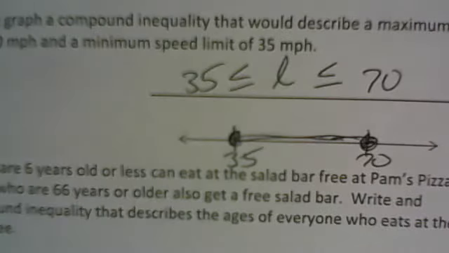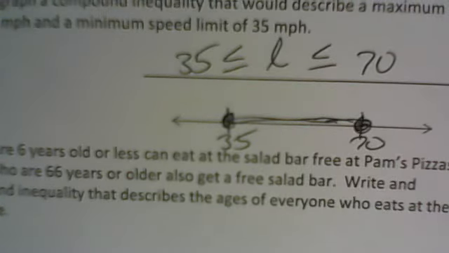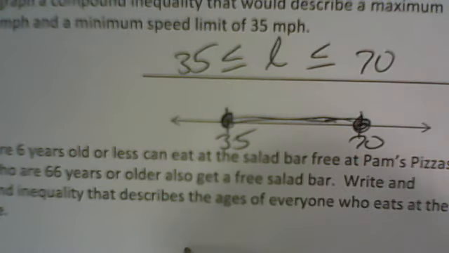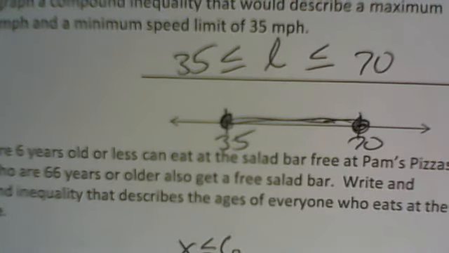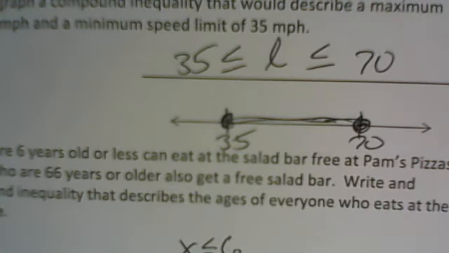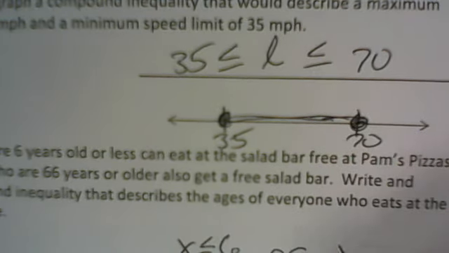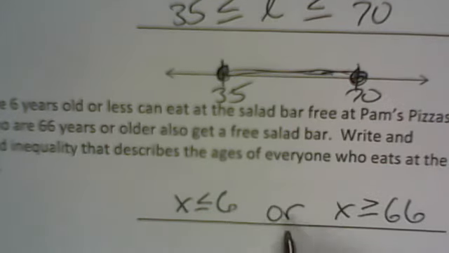Now, number 20 is a little bit different, however, because it says kids that are 6 years old or less. That means if your age, I'm going to call it X, is less than or equal to 6, you can eat at the salad bar for free. But then senior citizens who are 66 years or older, your age can be greater than or equal to 66. This must be an or here.